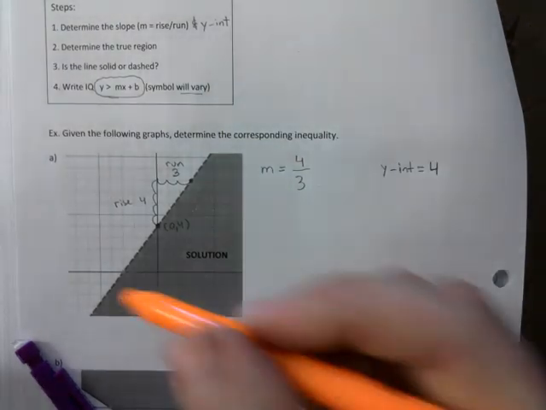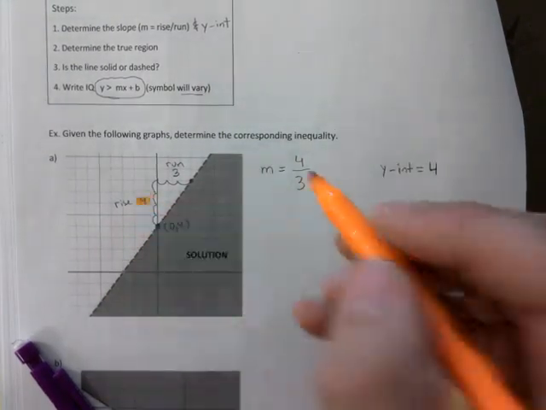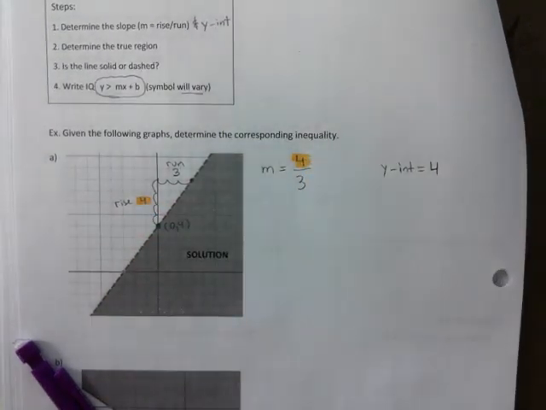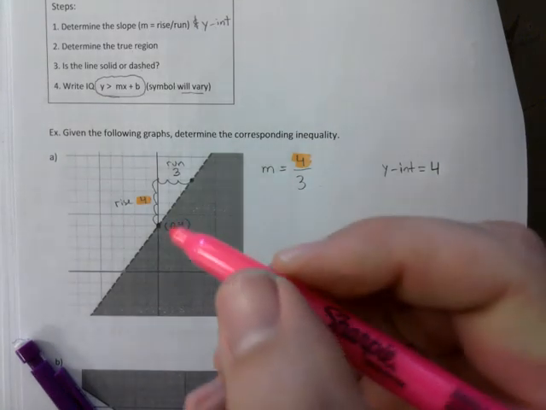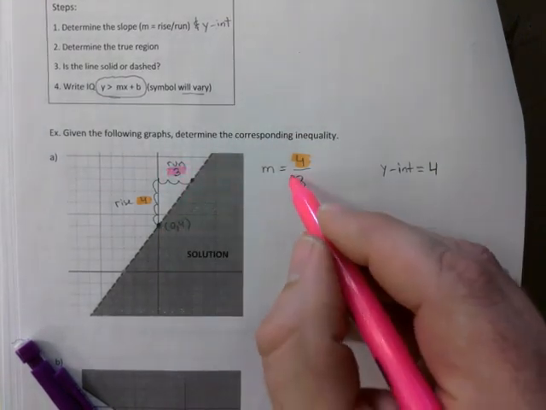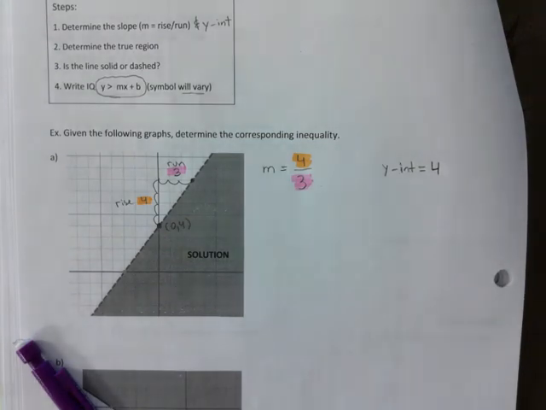I'm going to try something. 4 over 3. There you go. Don't mix those up. I see a lot of flipping, like 3 over 4, right?